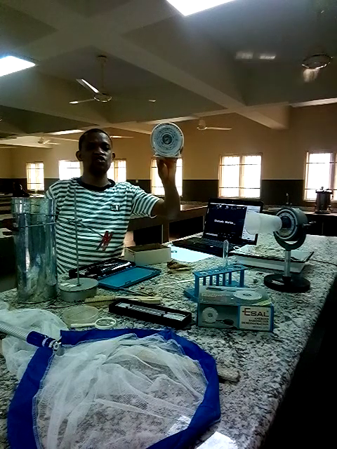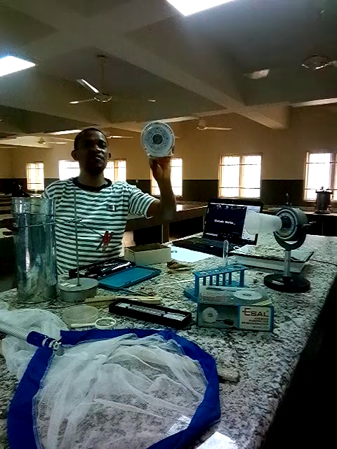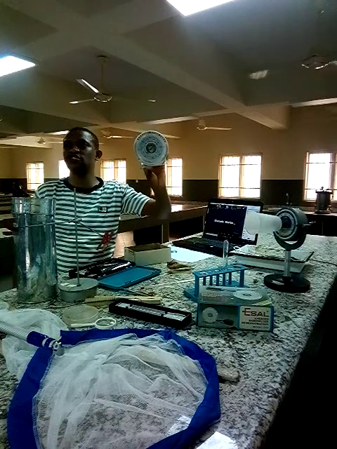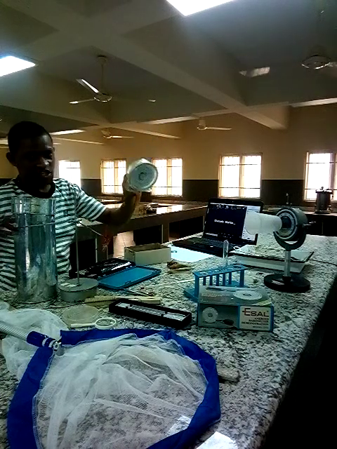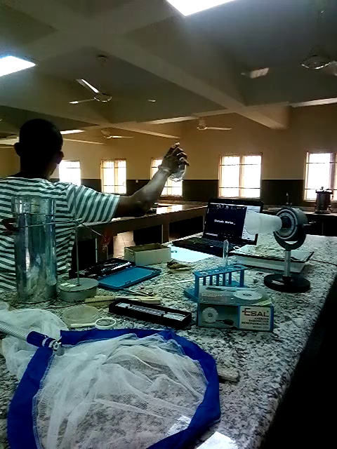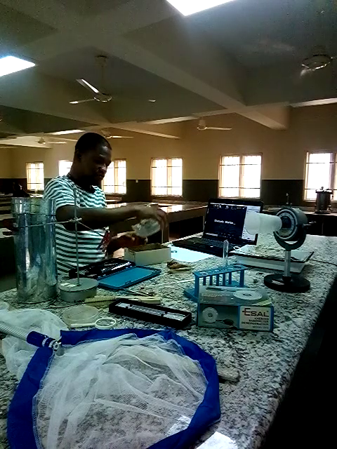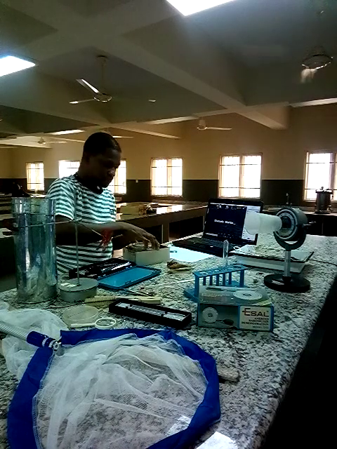Okay, we use this to measure atmospheric pressure. We use it to measure the pressure of an environment.